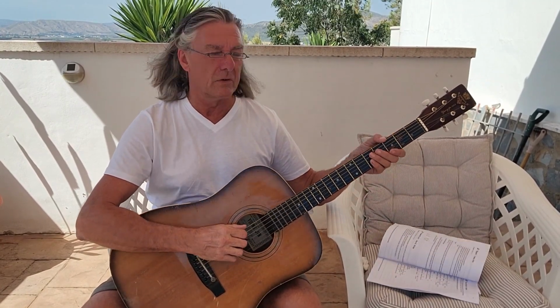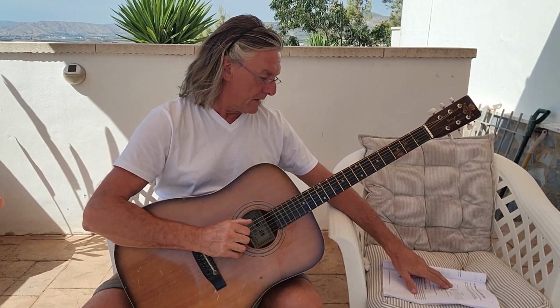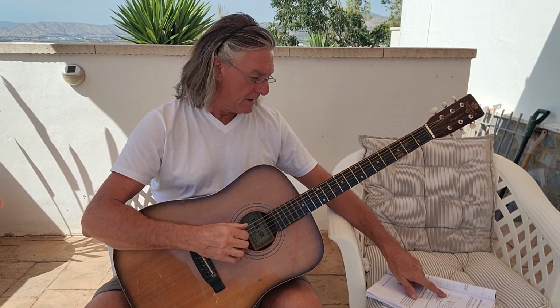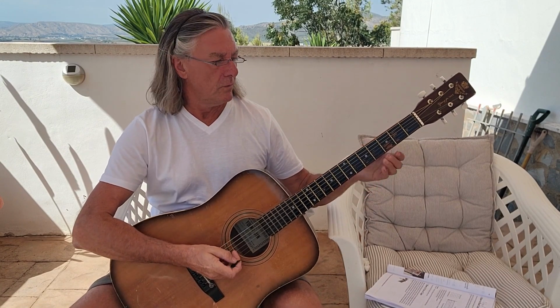Then we have the rest of the lines representing the rest of the strings. We've got the E, A, D, G, B, and E. So we have the bottom E and we have a top E, okay? The top E is top E because it's the highest note, the bottom E is bottom E because it's the lowest note. And the highest line in tab is the top E, and the lowest line in tab is the bottom E, okay? The numbers represent which fret you need to put a finger.